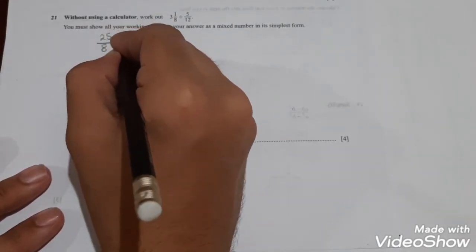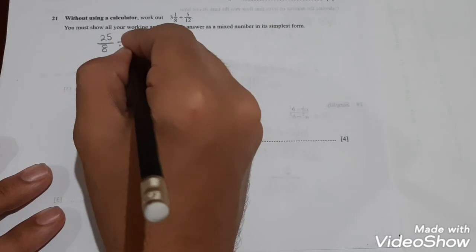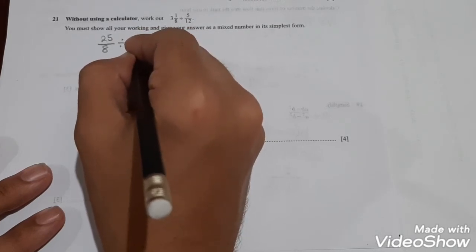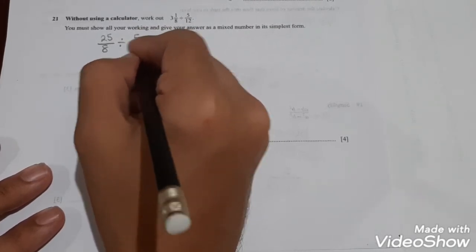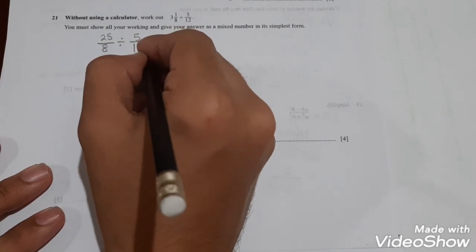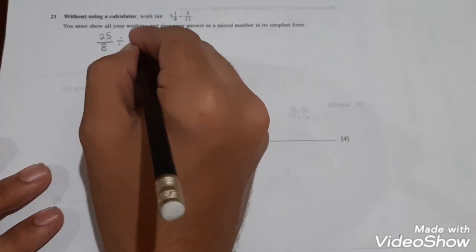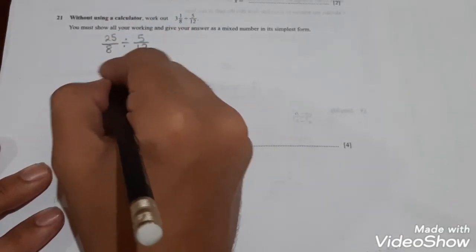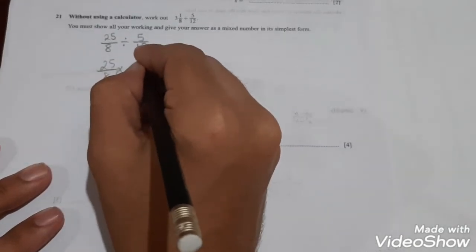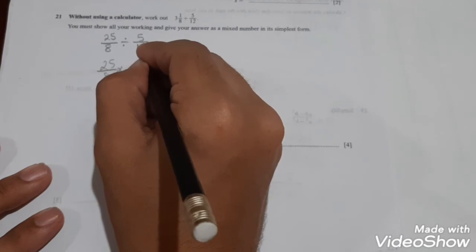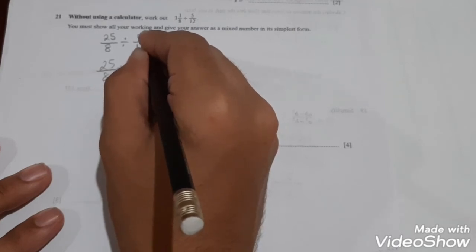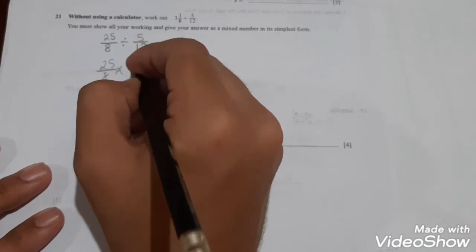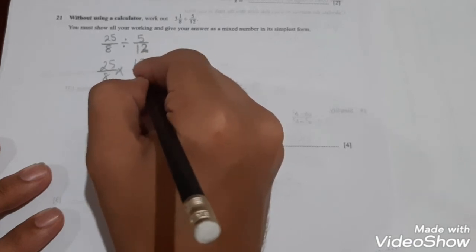So 25 over 8 divided by 5 over 12. To convert division into multiplication, we switch 12 and 5, so it will be 25 over 8 multiplied by 12 over 5.